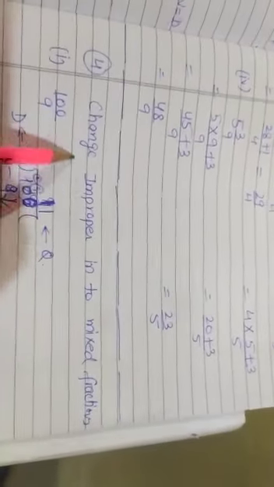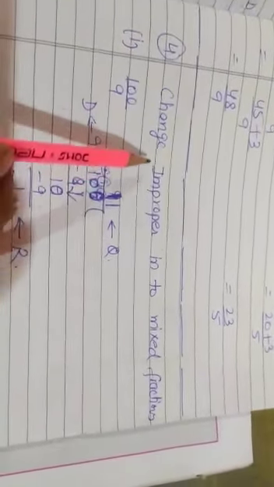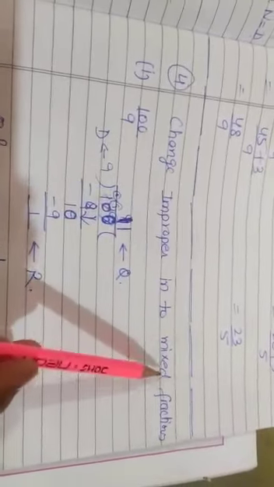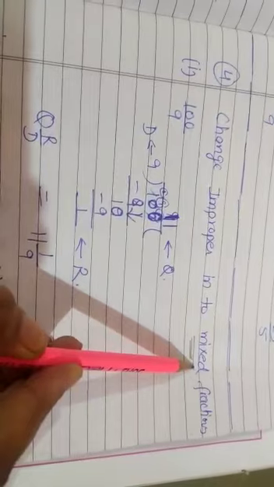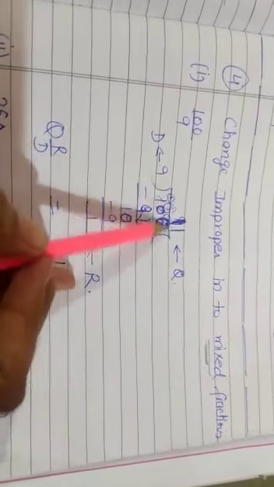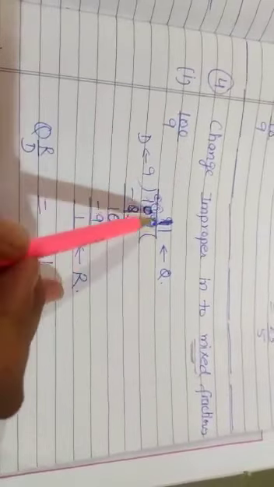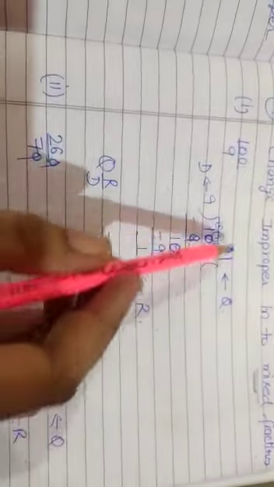Next is change improper fraction into mixed fraction. This question is the reverse of the third question. So how will you convert an improper fraction into a mixed fraction? For a mixed fraction, you need the QRD form. So you will get QRD, quotient, remainder and divisor, if you divide both the terms, the numerator and denominator, you will get Q, R and D as well. So here I have divided this.